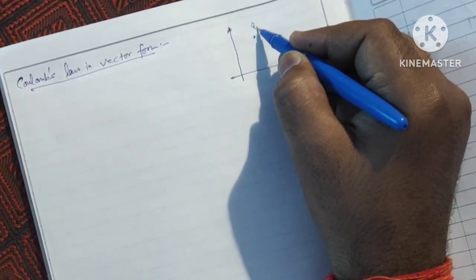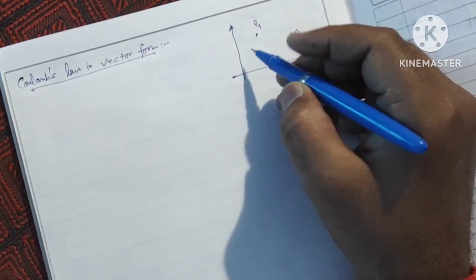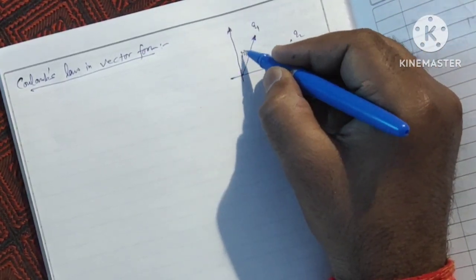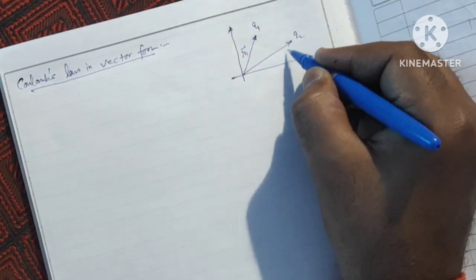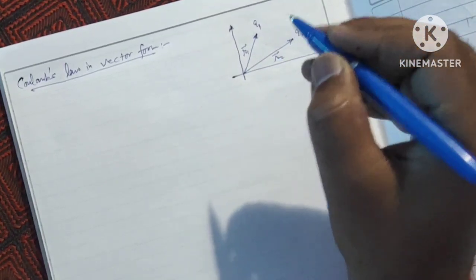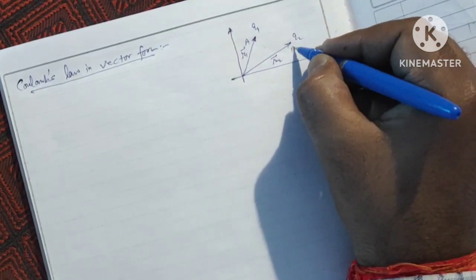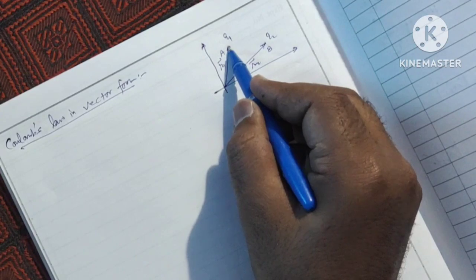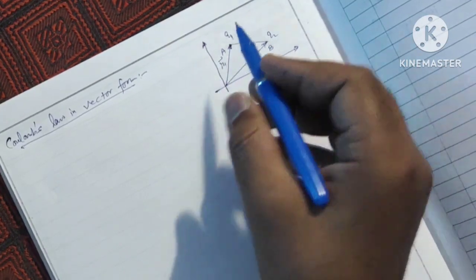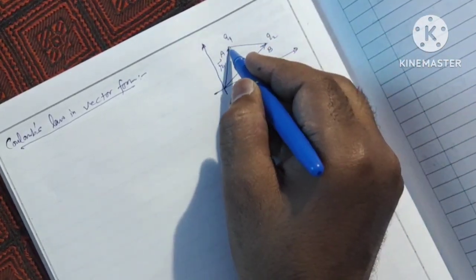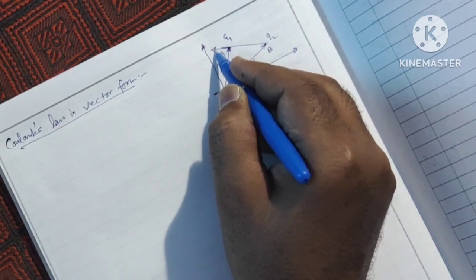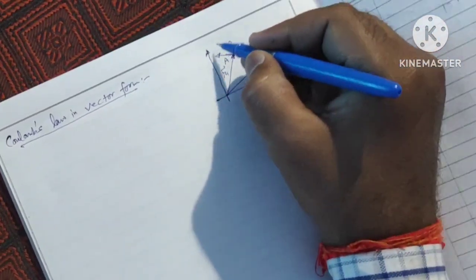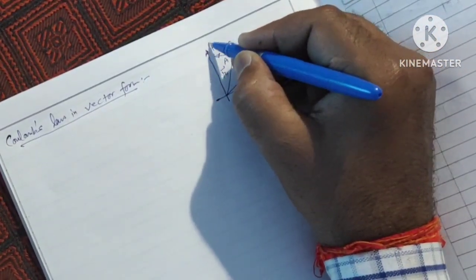So let me consider two charges Q1 and Q2 which are placed at these two positions, which have position vectors R1 vector and R2 vector. Suppose this point is A, this point is B. For the time being let me consider these two charges both as positive. So if I write force on 1 due to 2, that must definitely be repulsive, because I am considering both charges as like charges.